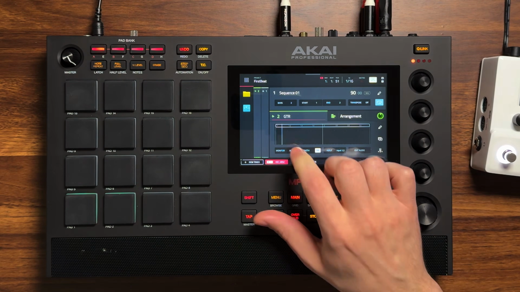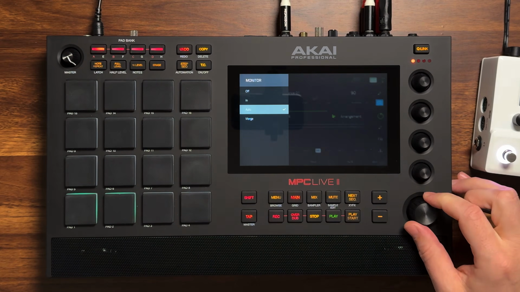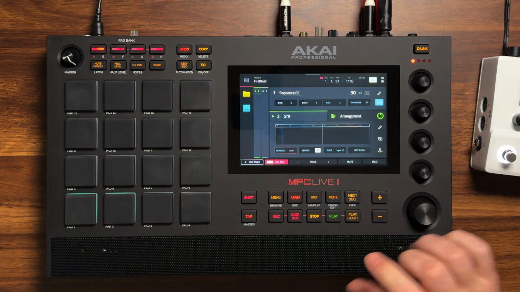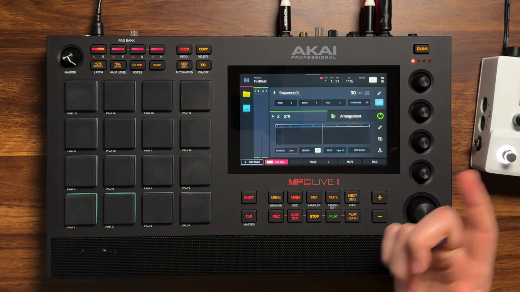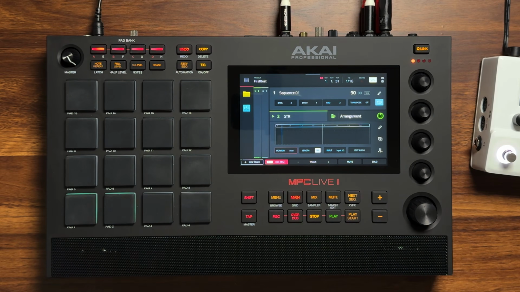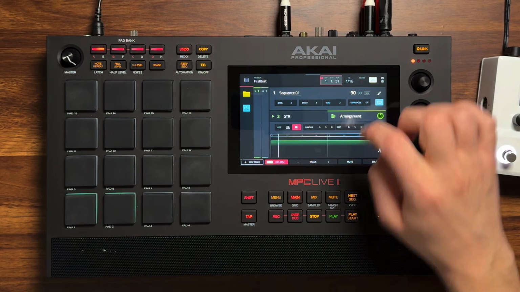I have an audio track selected, and first thing you want to do is go into your main window and make sure that your monitor is set to auto or in, whichever you prefer. Auto works for me. It just means that whenever the track is armed and there's no other existing audio where it's playing back, then I'm going to hear myself, which is cool.